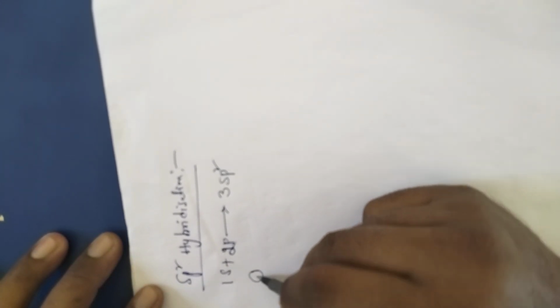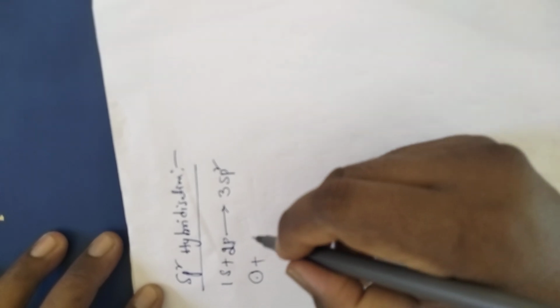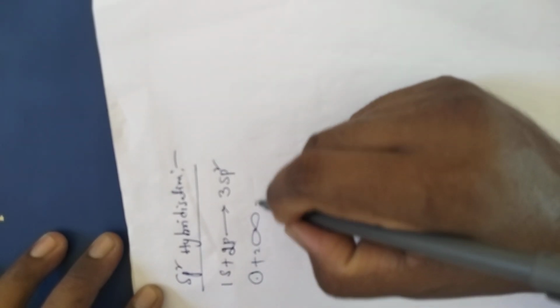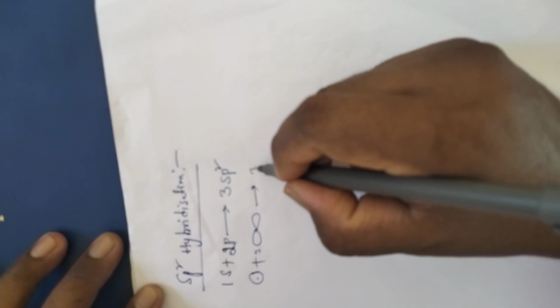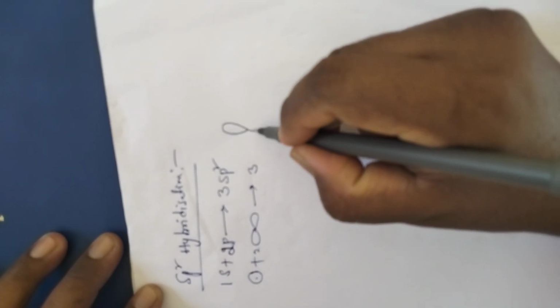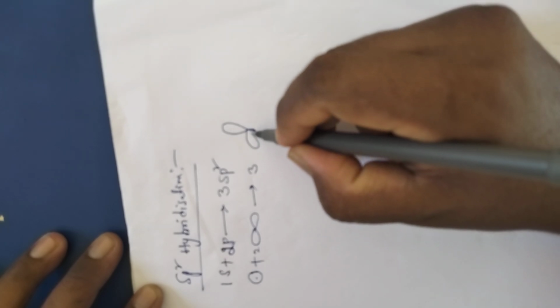The shape of an s orbital is spherical. The shape of a p orbital is dumbbell. These are combined to give 3 sp2 hybridized orbitals.